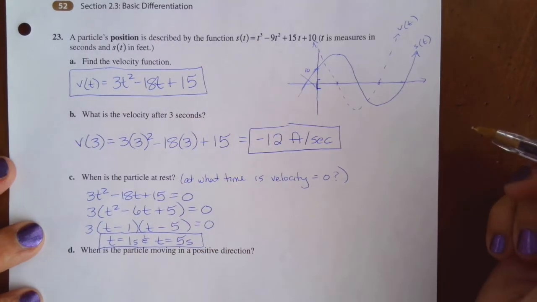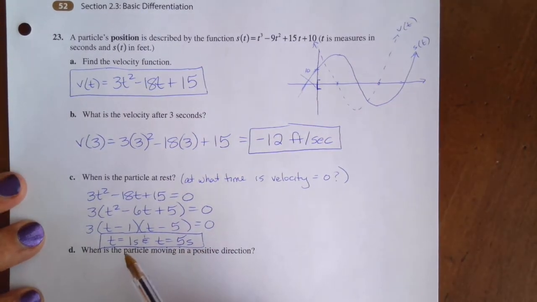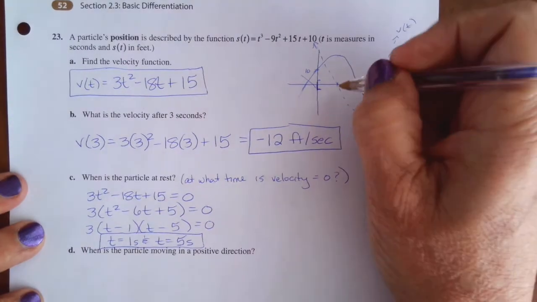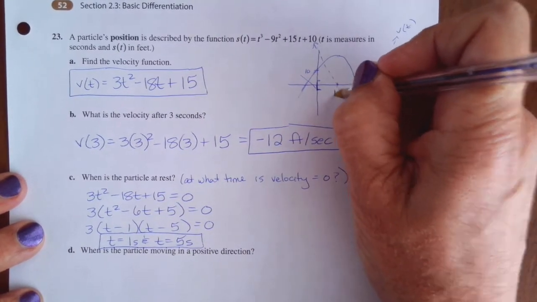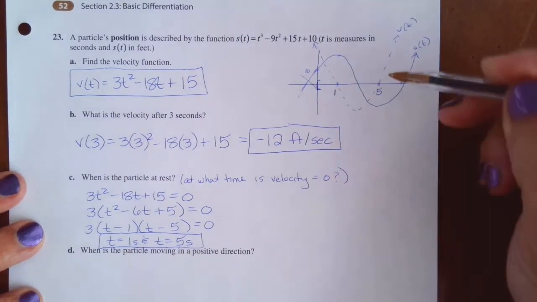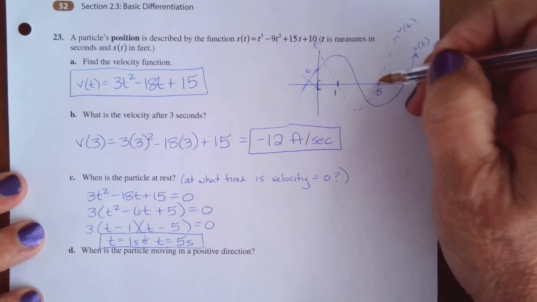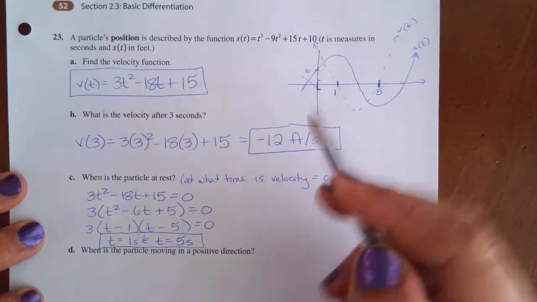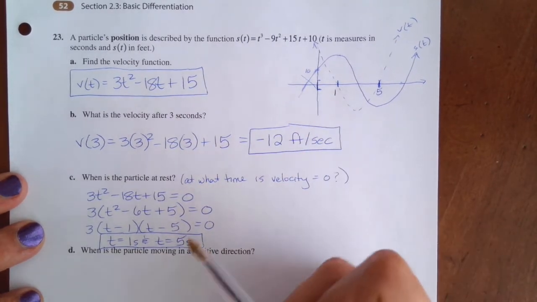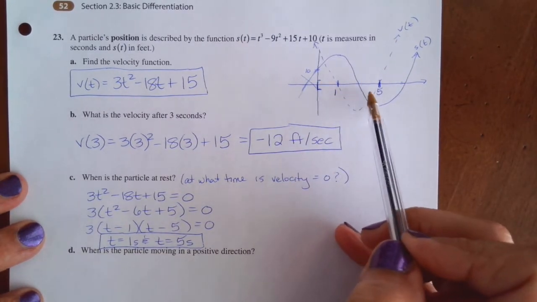So on my graph, I now know that at 1 second and 5 seconds, that's when the velocity was equal to 0. So now I know this is 1 second on my graph, and this right here is 5 seconds. It's the only two places on the graph. So I knew I was going to get two answers. Here they were. Okay.